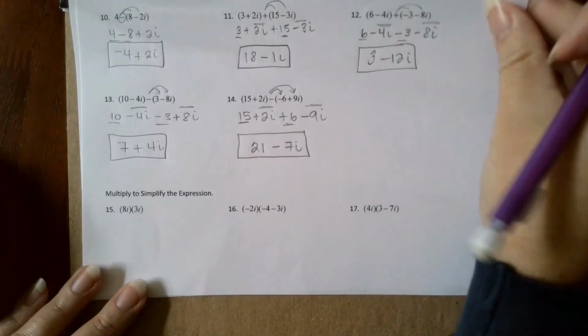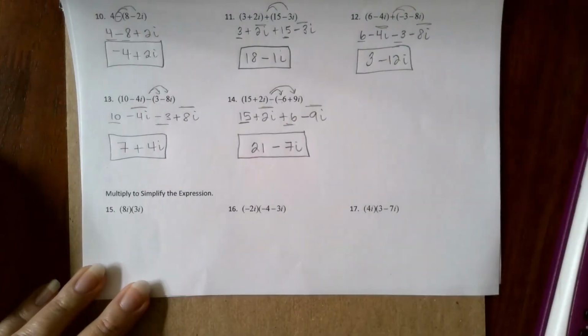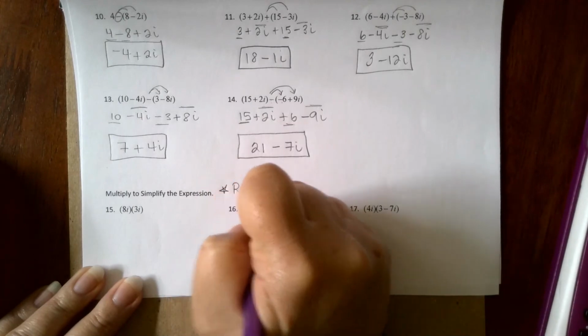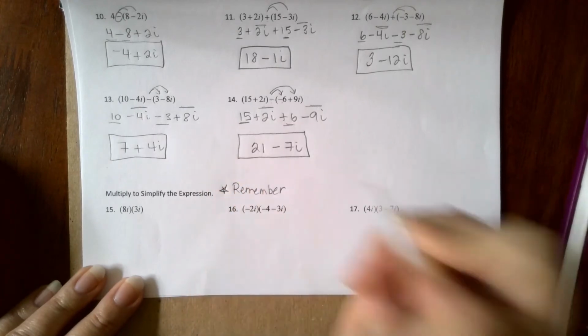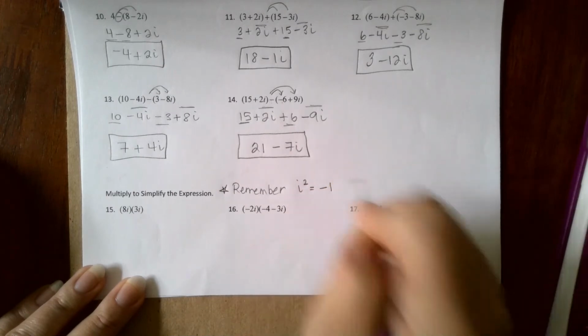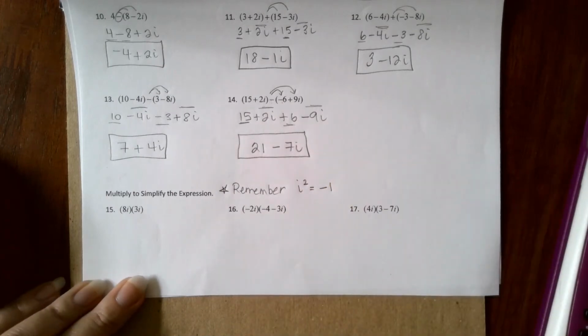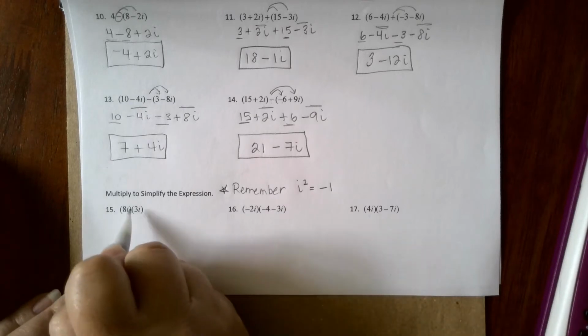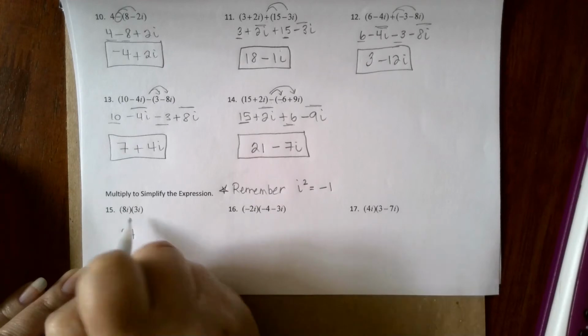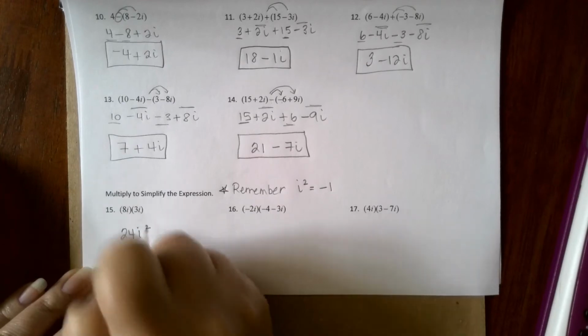The next set now says multiply to simplify the expression. Now you need to remember that i times i is i squared, and i squared is equal to negative 1. So anytime you get an i squared, it's going to change the sign of the number. So if we have 8i times 3i, well, 8 times 3 is 24. i times i is i squared.